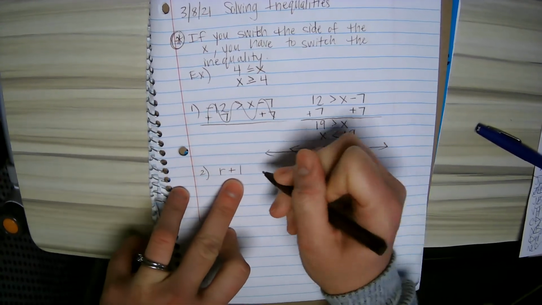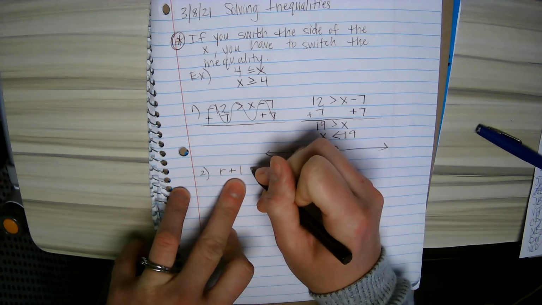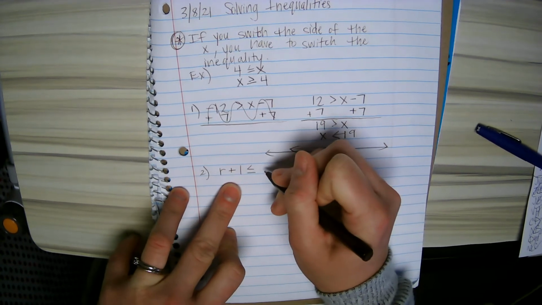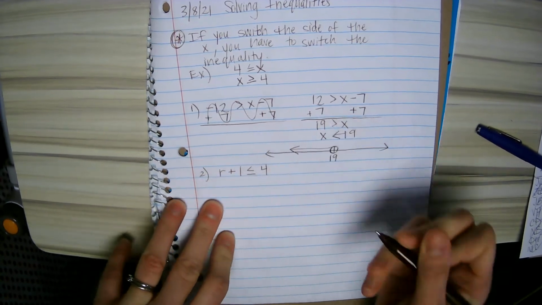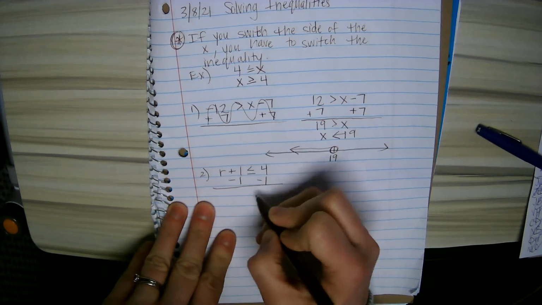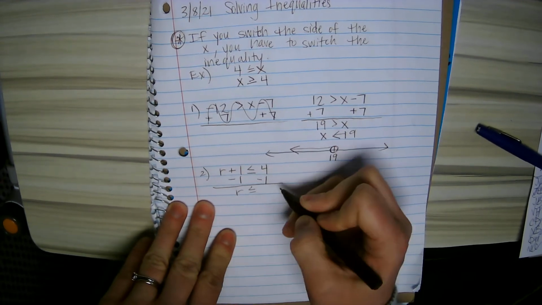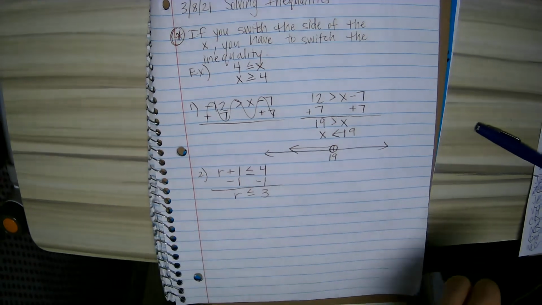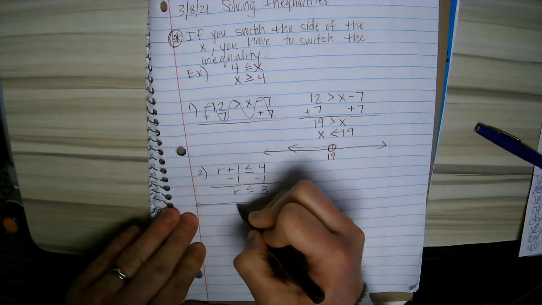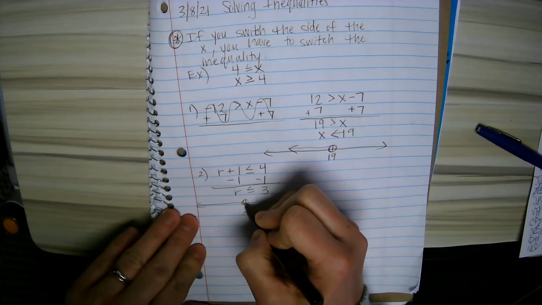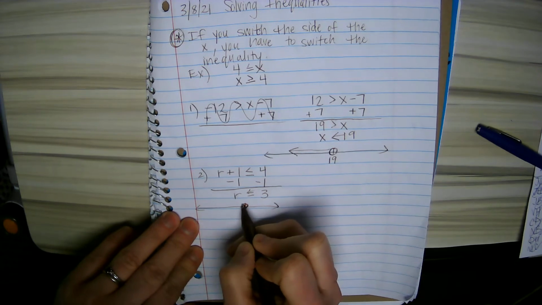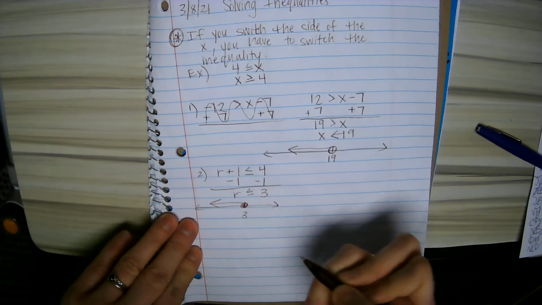What if we had r plus 1 is less than or equal to 4? So we would subtract 1 from both sides. R is less than or equal to 3. Okay, same thing here. We would plot it, find the 3. But remember, it's a closed circle. And again, that arrow is going to the left.